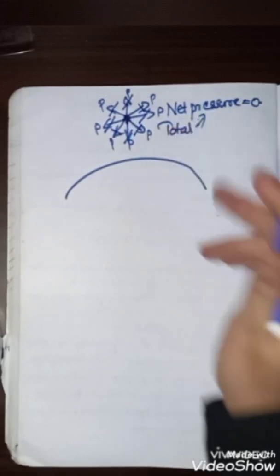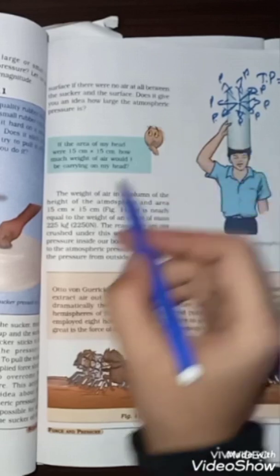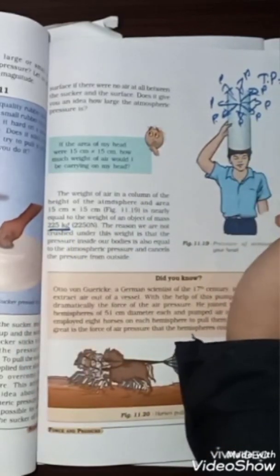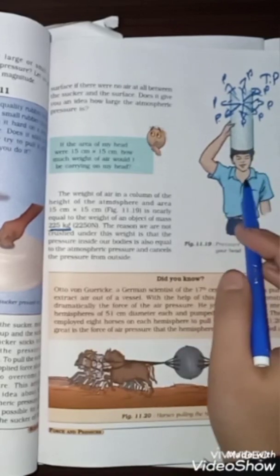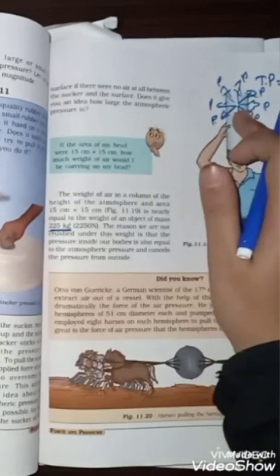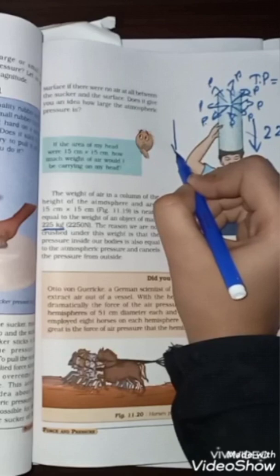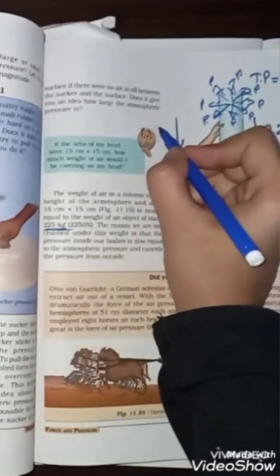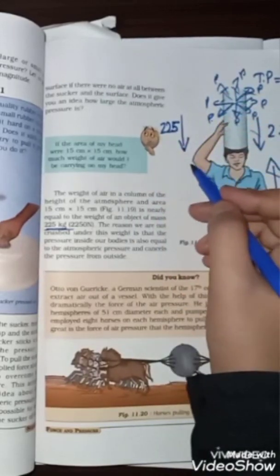Like that, here also, we do not feel the weight of 225 kilogram above our head. On balancing this pressure, an equal pressure is applied inside our body. 225 kilogram pressure is applied by the air, that is the atmospheric pressure.